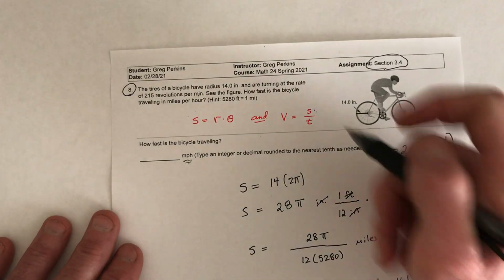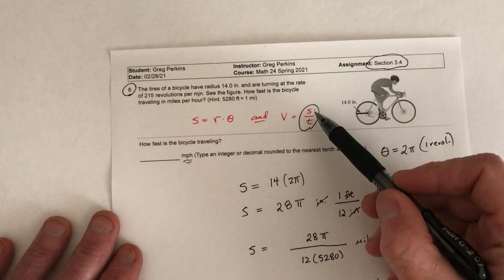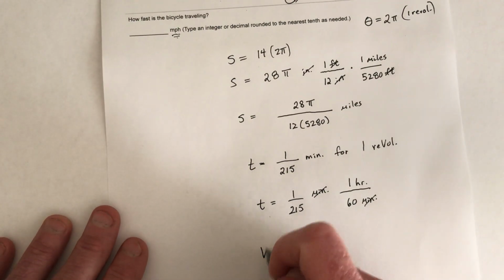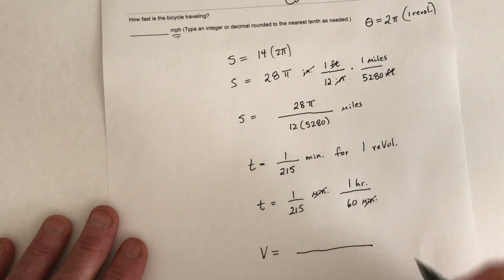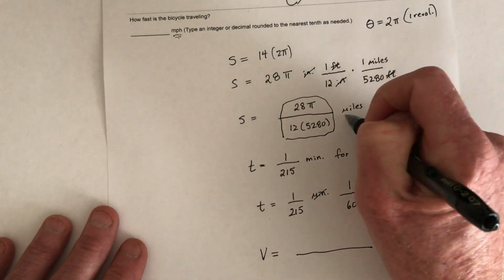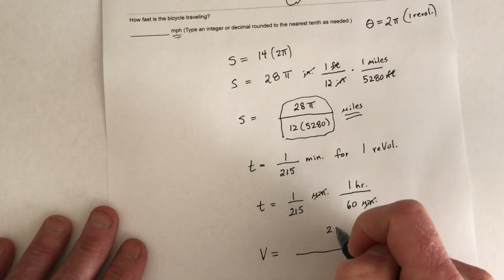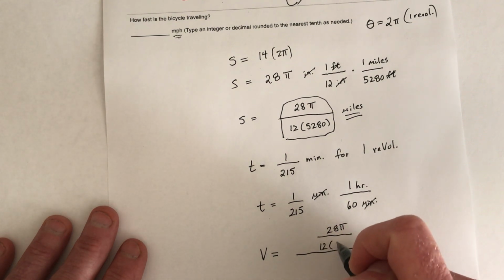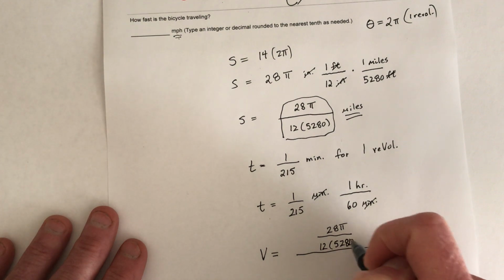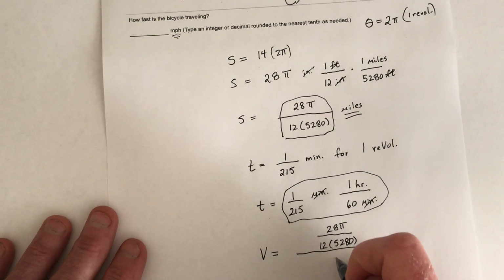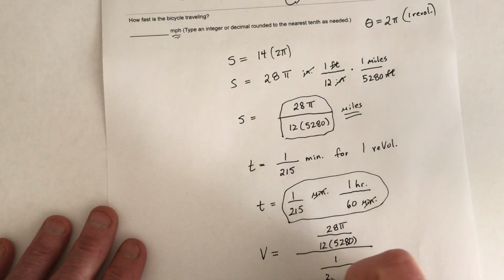All right, finally, use this formula. So take the S and divide by the T. So the velocity is going to be the S divided by the T. So just take the S right here, which is in miles. So 28 pi divided by a 12 and also a 5280. And then here's the T, which is 1 over 215 and also a 60 in the denominator.